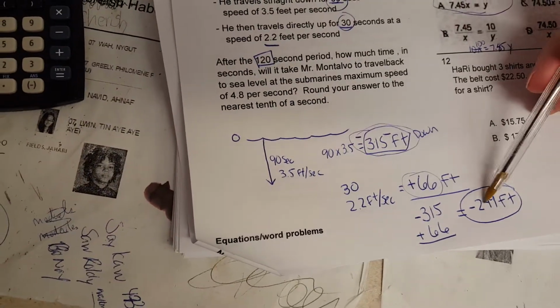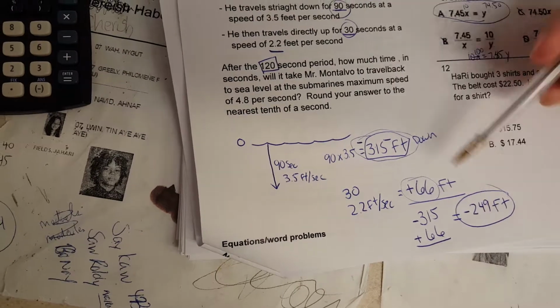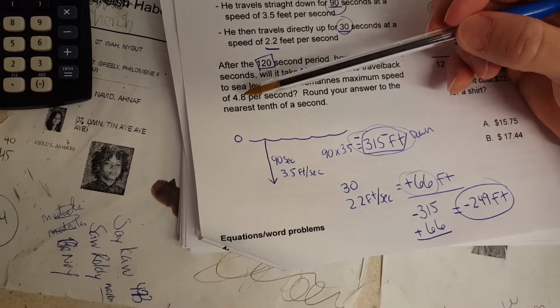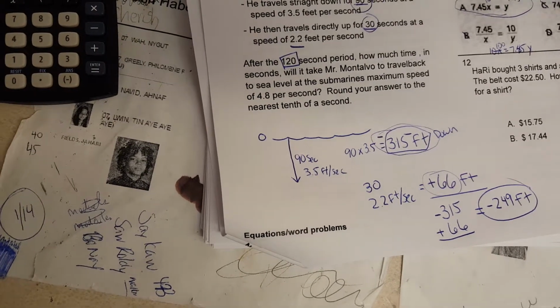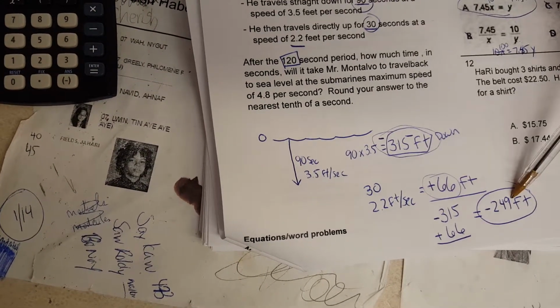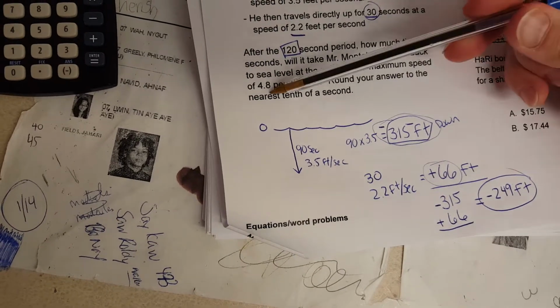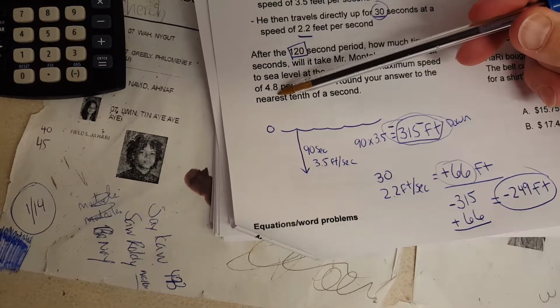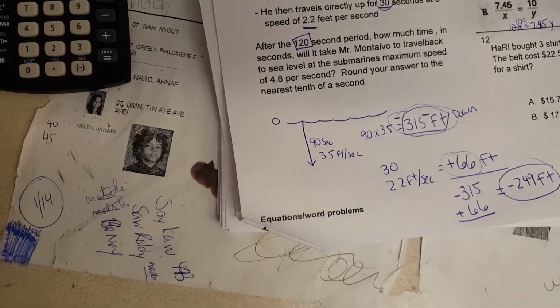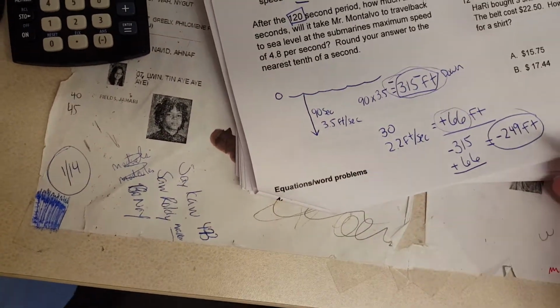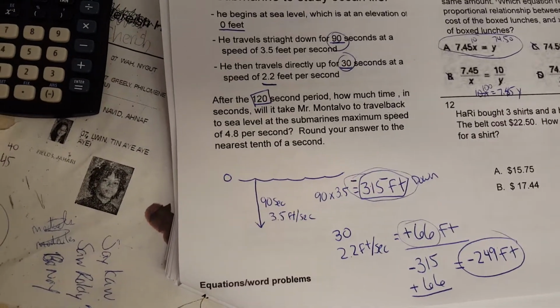So we know that he went this far, and we're going 4.8 feet per second. How long is it going to take him to get back up? We know the distance and we know the speed. How do we find the actual length of time? Should we add, subtract, multiply, or divide?